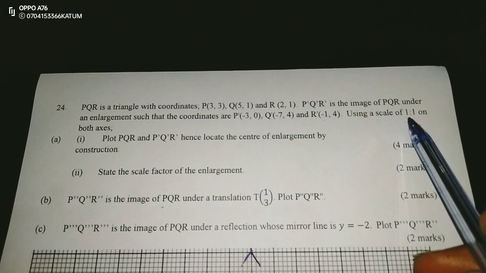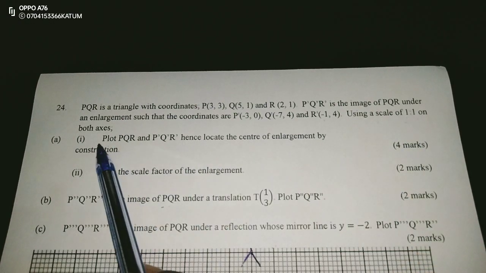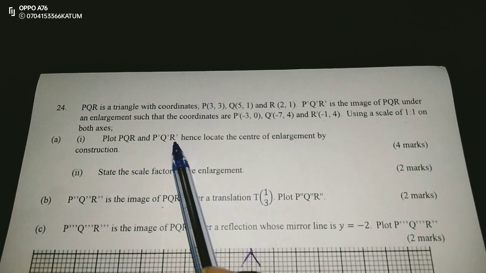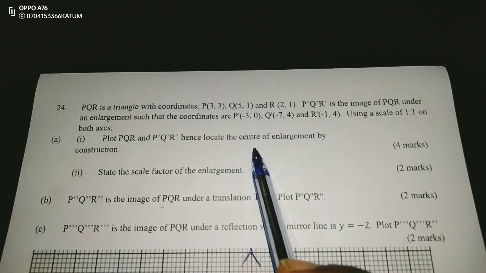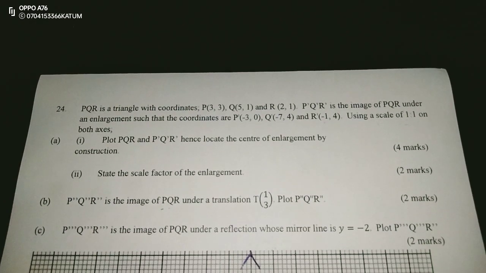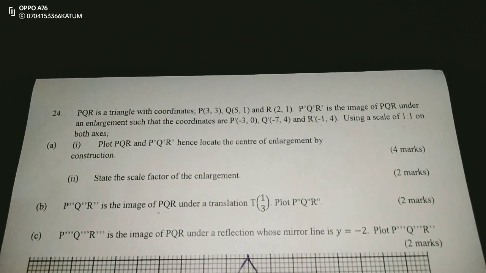That is 1 complete square, 1 big square, that is. Plot PQR and PQR prime, hence locate the center of enlargement by construction. So that is what we're going to do first. We're going to plot the triangle and its image under the enlargement, so that from that plotting we can construct and see the center of enlargement.